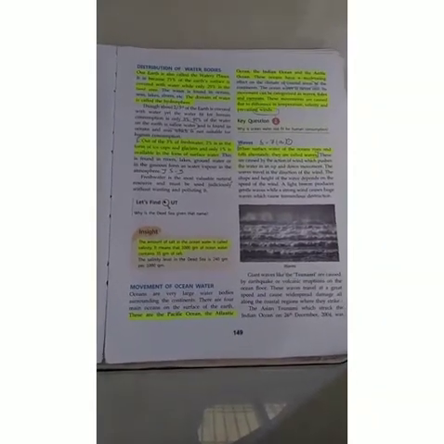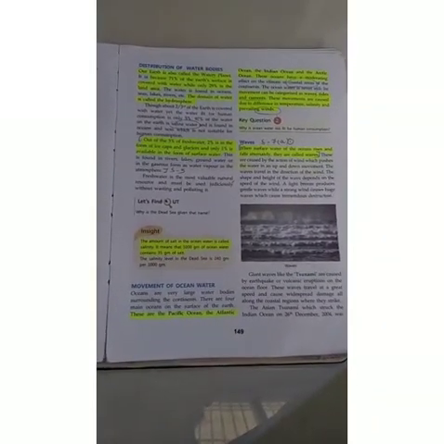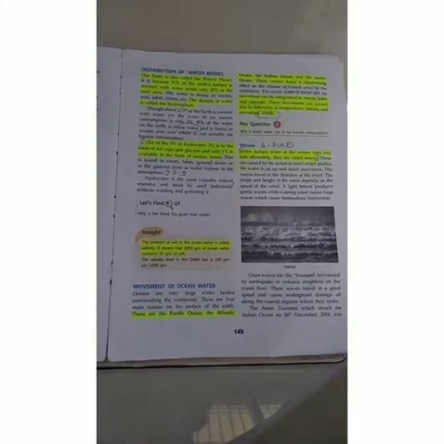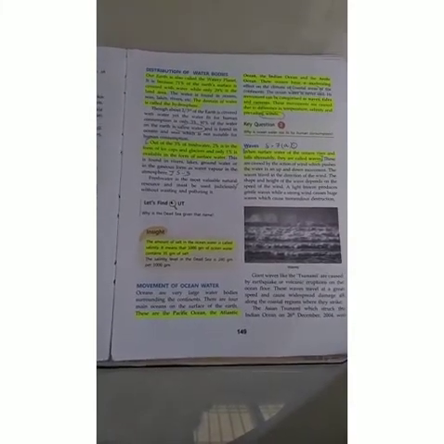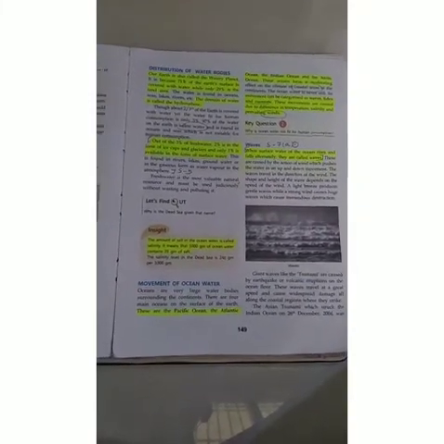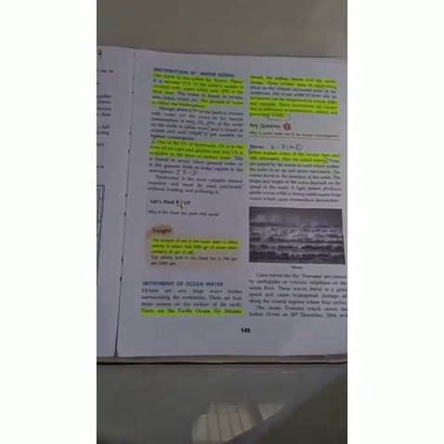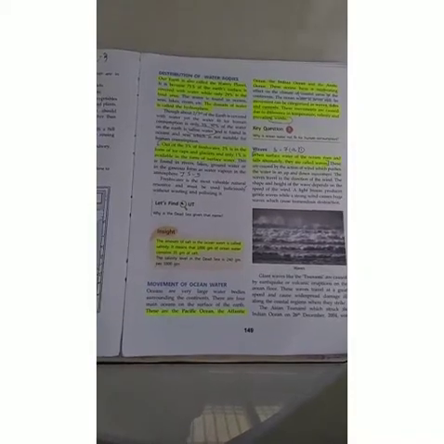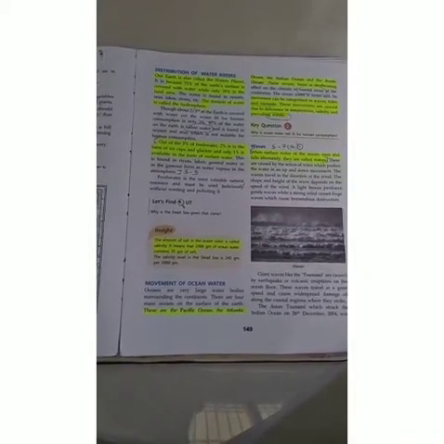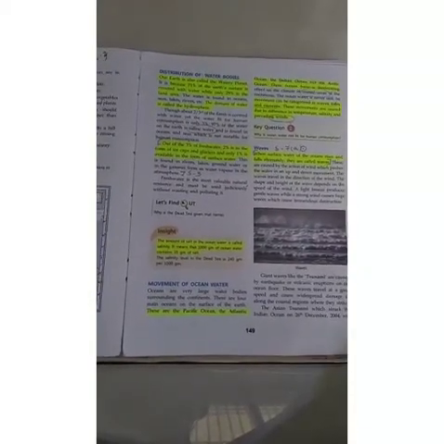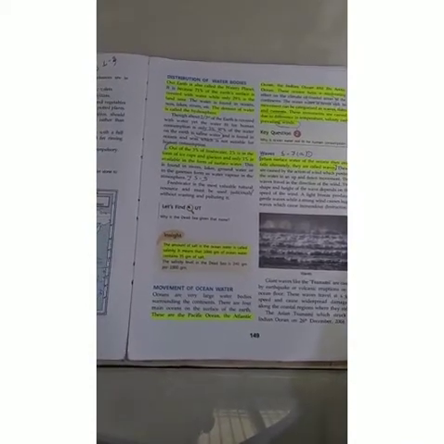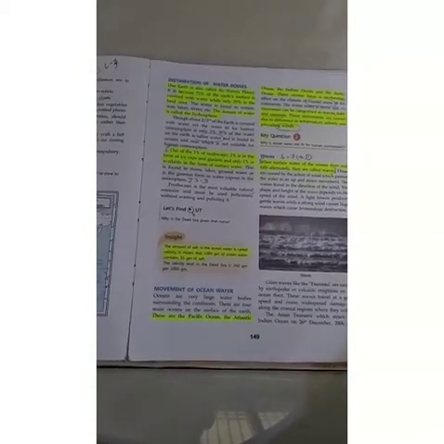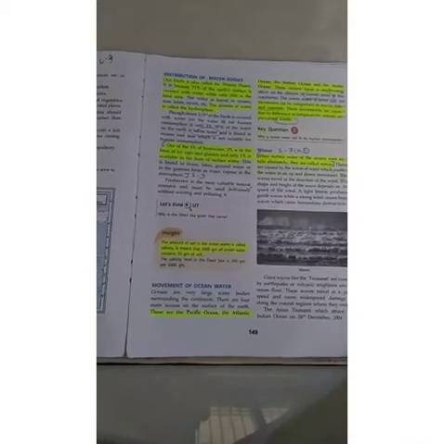Students, do you know Earth is called the watery planet? Why is it called the watery planet? Because 70% of the Earth's surface is covered with water and only 29% is covered with land area. So that is why it is also known as the watery planet. Now students, the domain of water, wherever water is available, that particular domain is known as the hydrosphere.